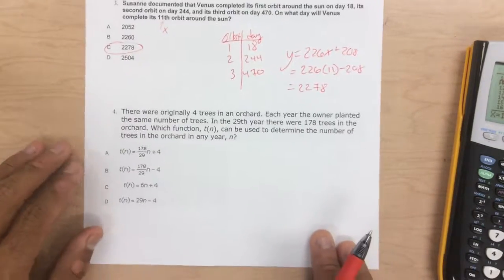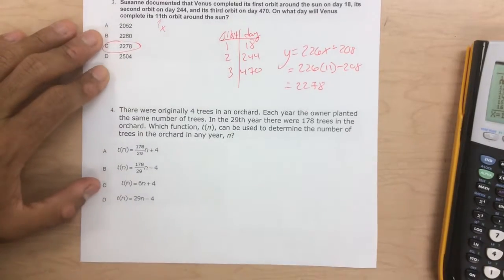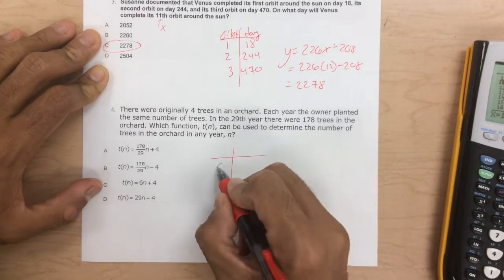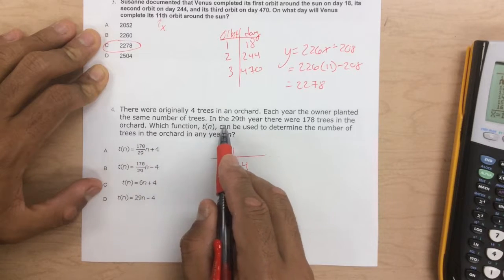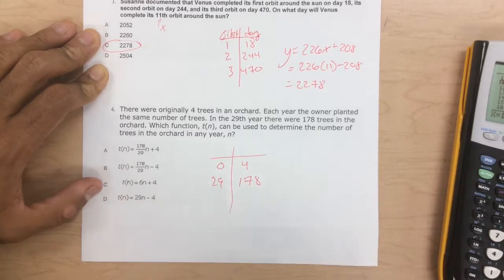Now, for number 4, there were originally 4 trees in an orchard. Each year, the owner planted the same number of trees. In the 29th year, there were 178 trees in the orchard. Which function can be used to determine the number of trees in the orchard in any year? Okay. Well, let's set up a table. Originally means 0. There were 4 trees. In the 29th year, it was 178. Okay. So now all they ask us is to create an equation for that table.